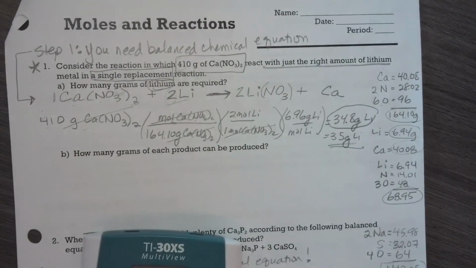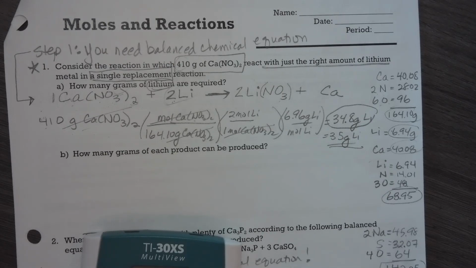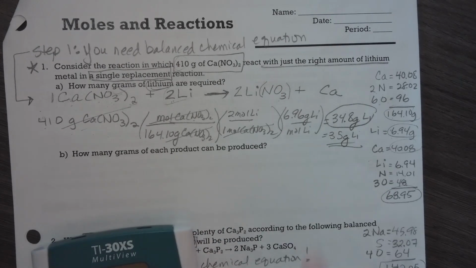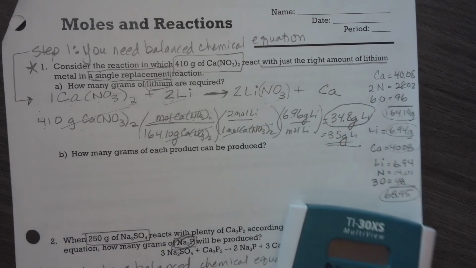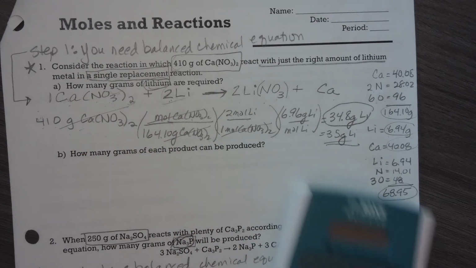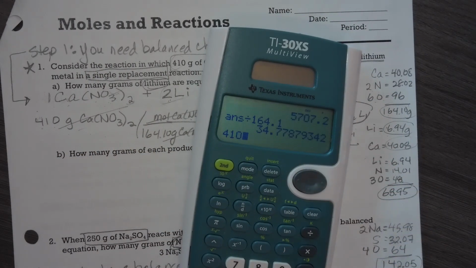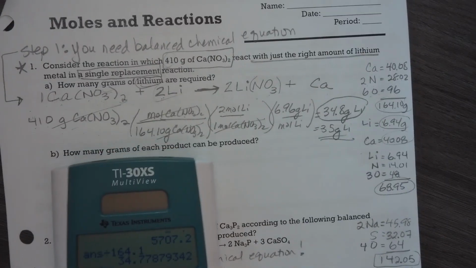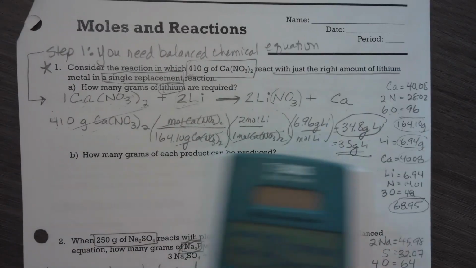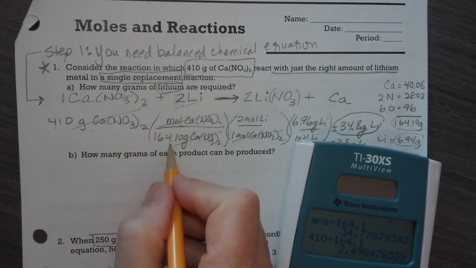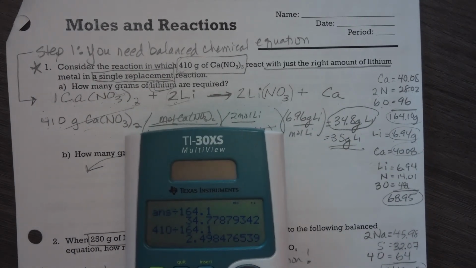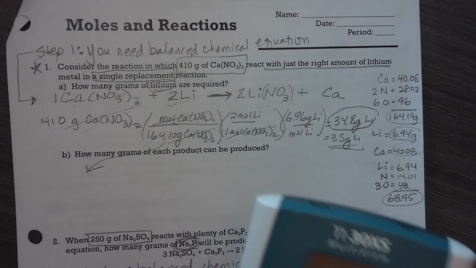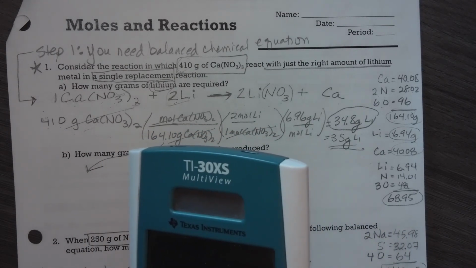The next one says how many grams of each product are produced. Well, the product is going to be lithium nitrate and calcium. And so one of the things that I know, if I take this first step, 410 grams of calcium nitrate, and I divide it by 164.1, right here, I know that that gives me 2.49847.